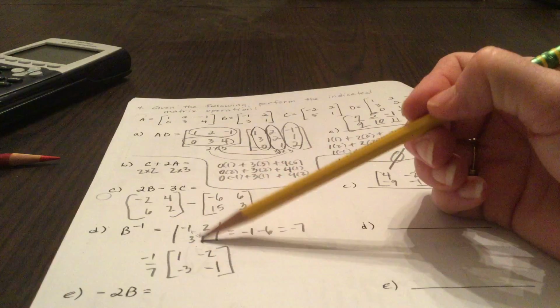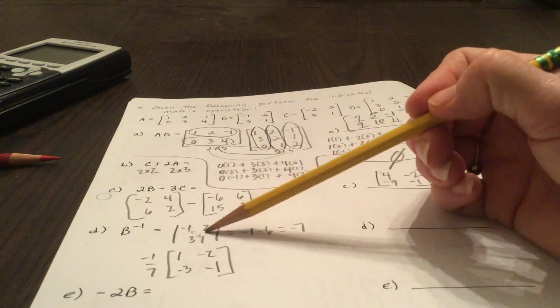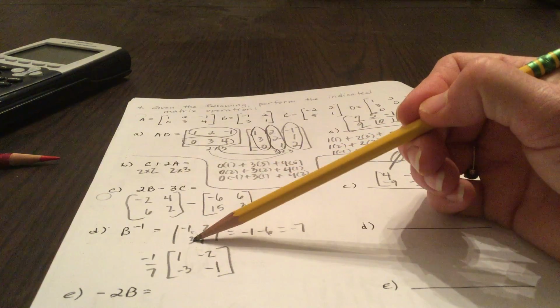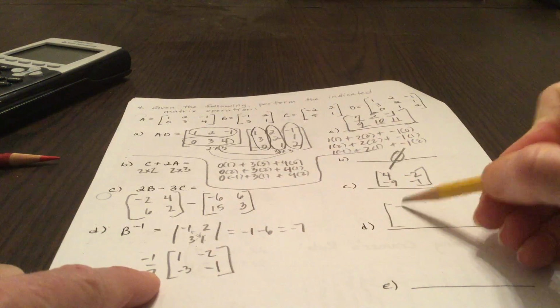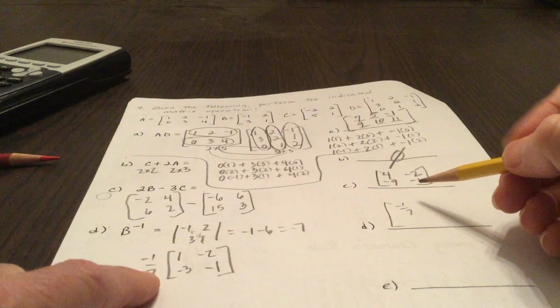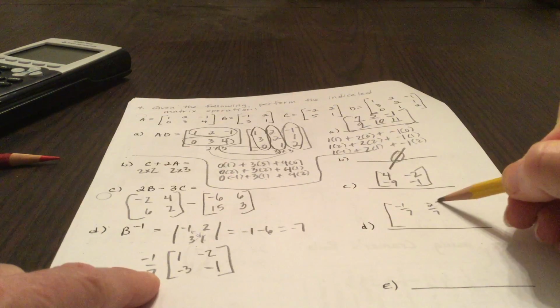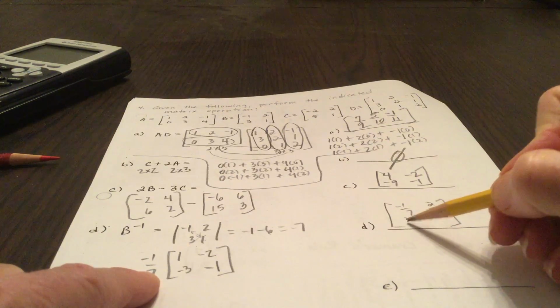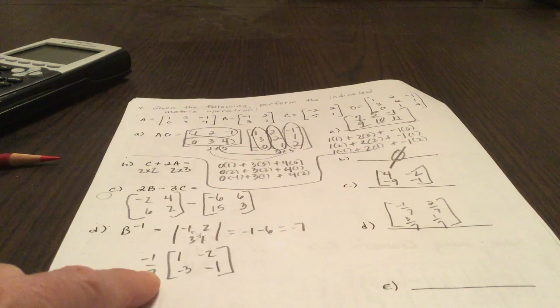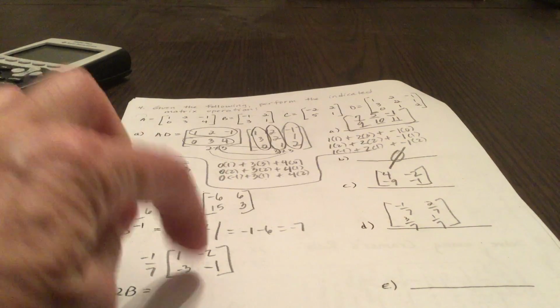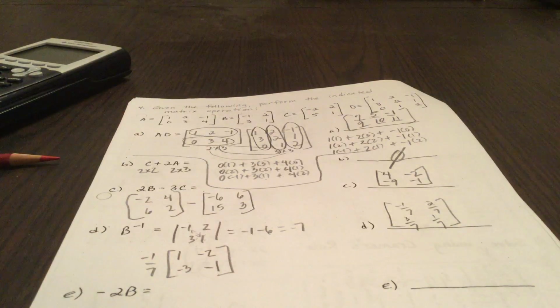Remember, these two get flip-flopped. These two get their signs changed. So then I end up with -1/7, +2/7, +3/7, and +1/7 when I put everything in here over a -7.